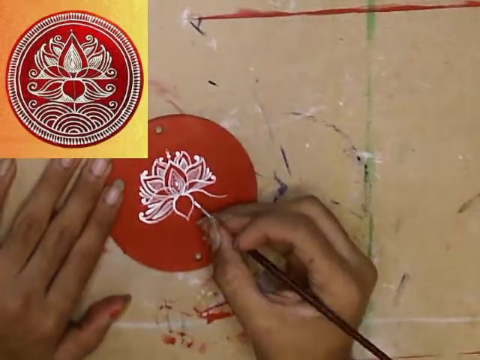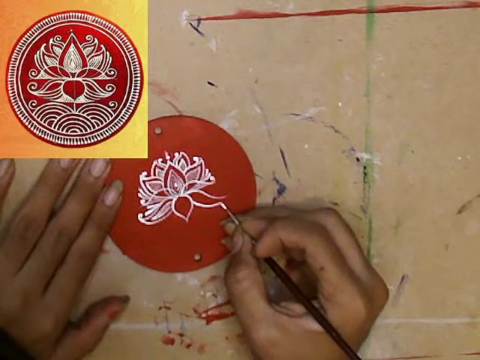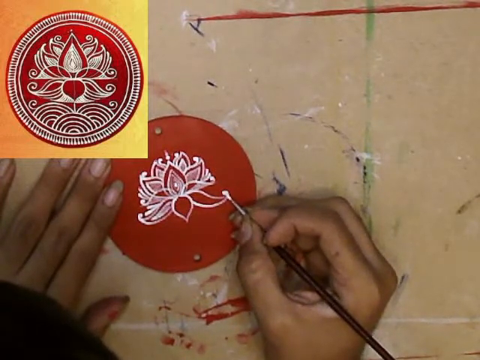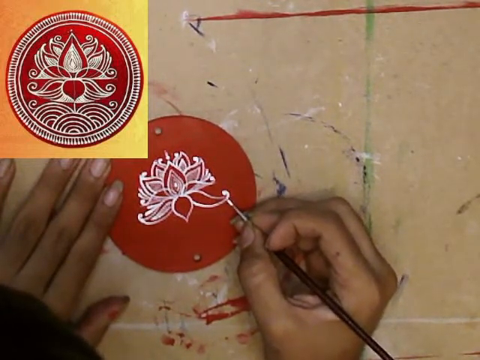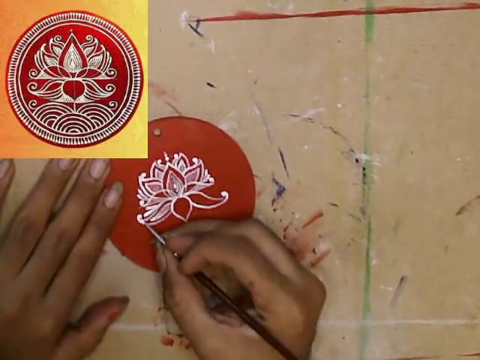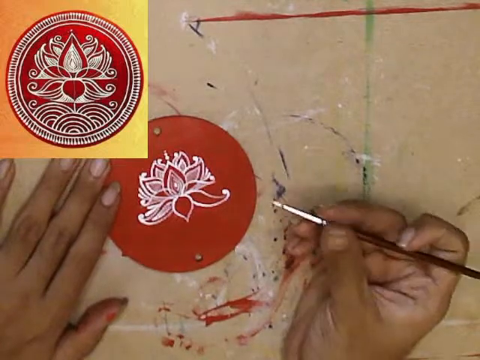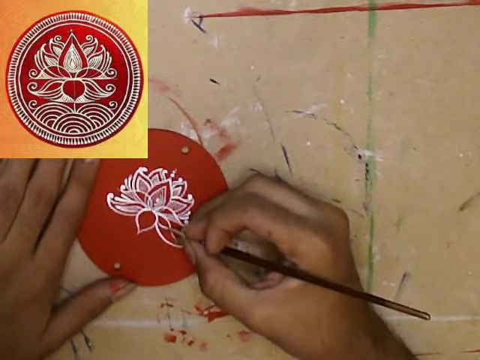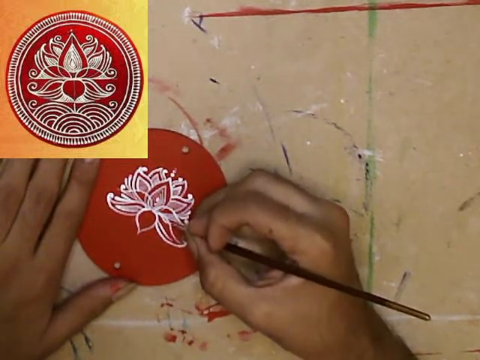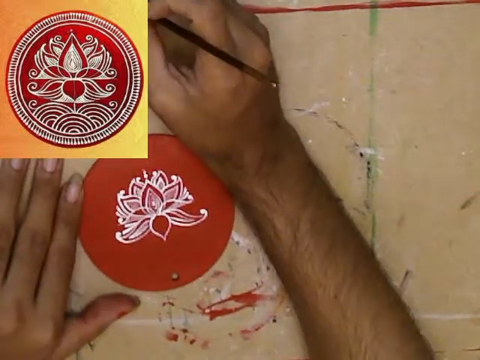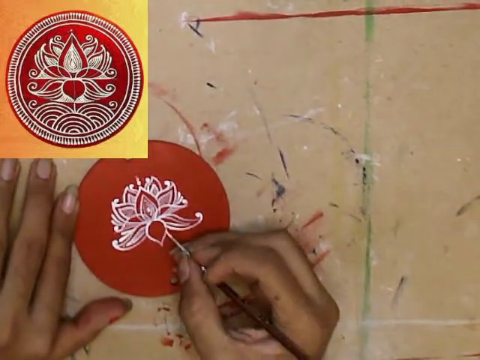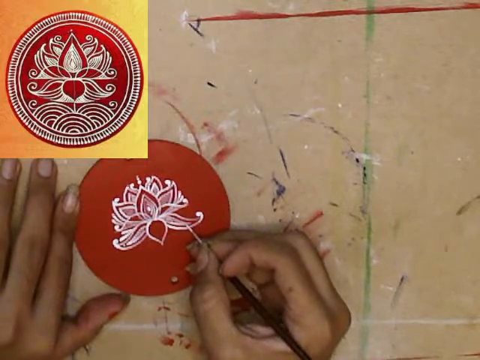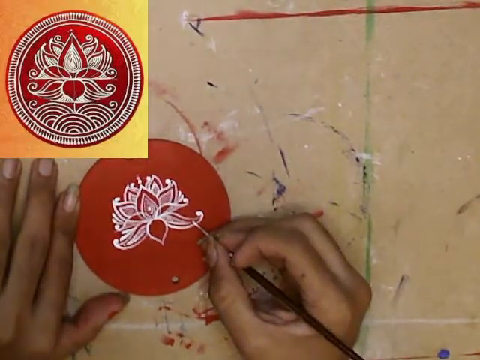Like this. And a line down from here. Again few detailed tiny lines into this, and a dot at the end.